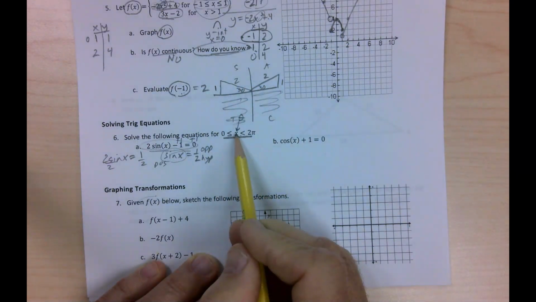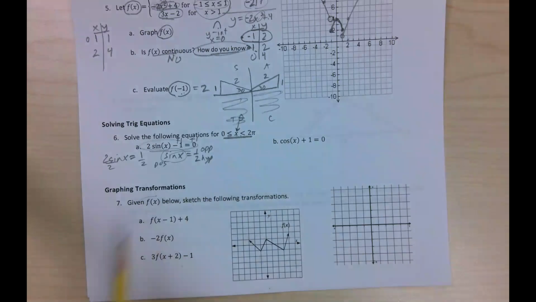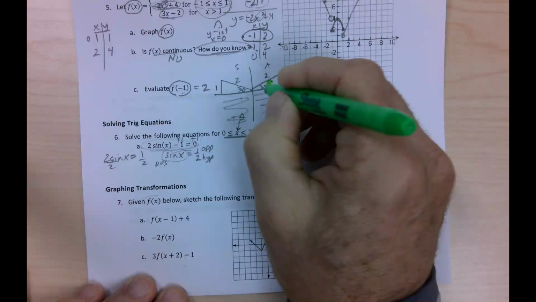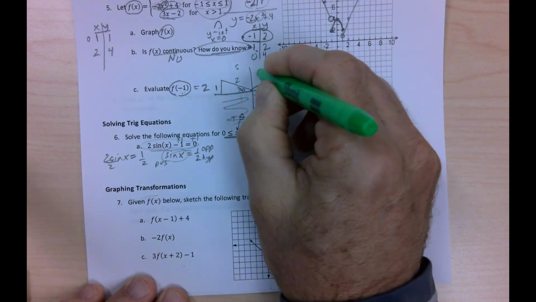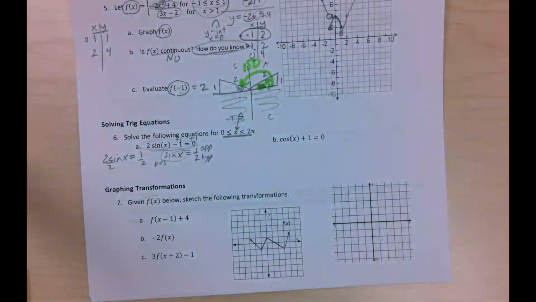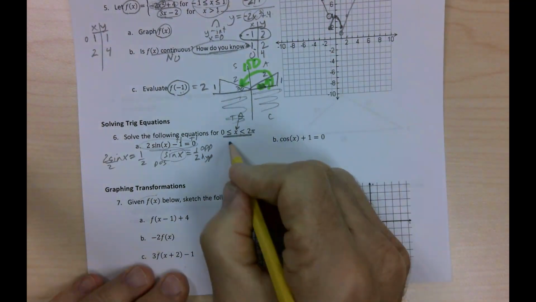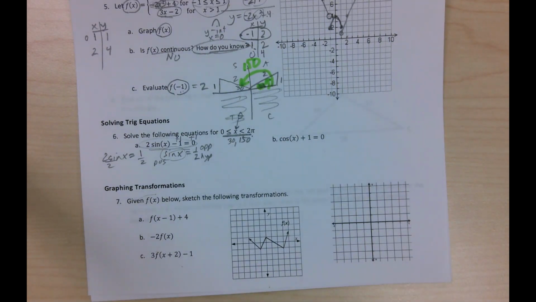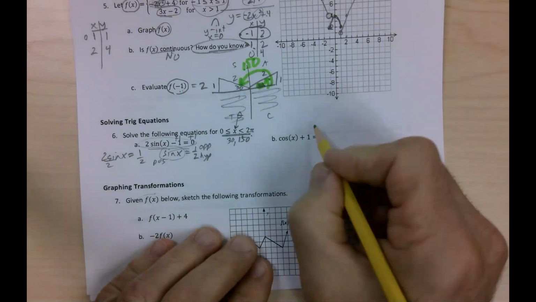But the question is, how far do you have to spin your spinner? So they want to know, how far do you spin your spinner to get there? Well, that'd be 30. How far do you spin your spinner to get there? That'd be 150. So those are our two answers: 30 degrees and 150 degrees for that problem. Let's go on to this one.